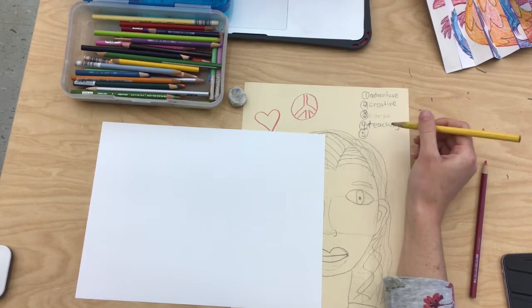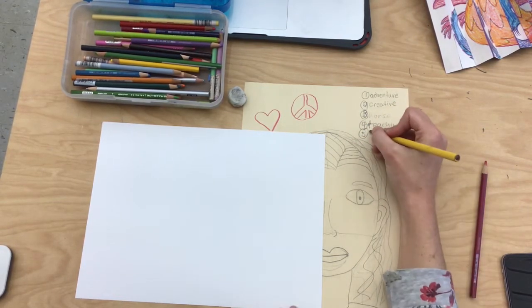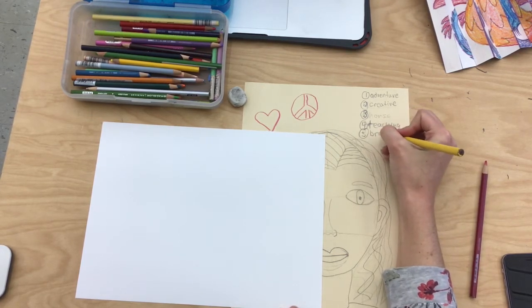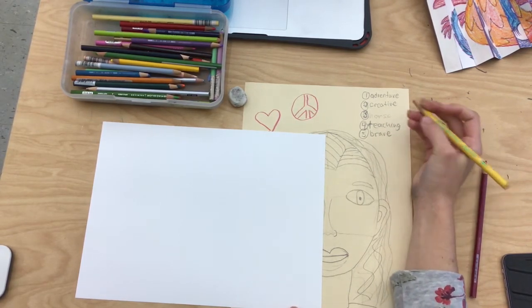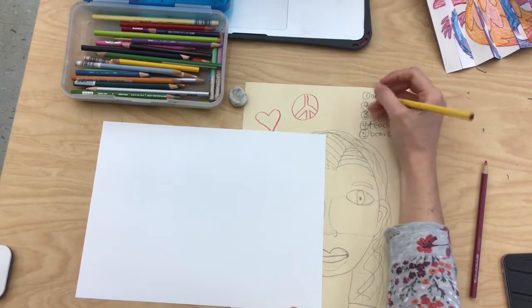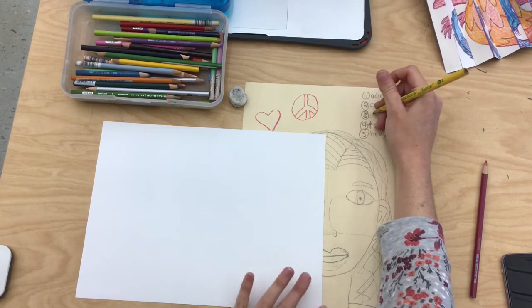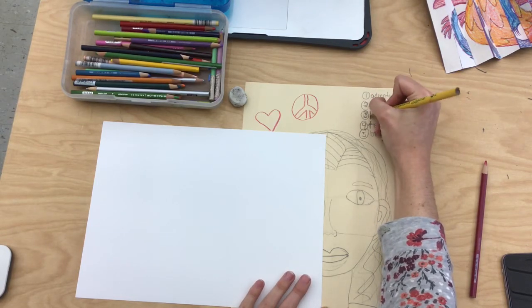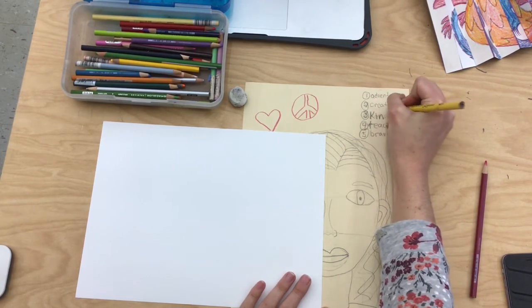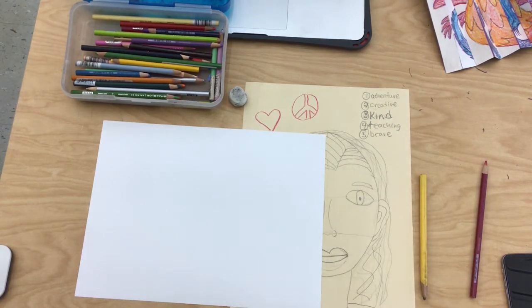I'm also going to pick a personality trait that I like to embody, which is being brave. So I have adventurous, creative, teaching, brave, and what's another thing that I want to symbolize about me? I'm going to say kind. I'm going to try to figure out a way to find a symbol that represents kind.